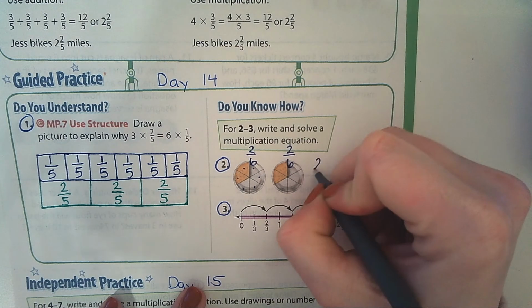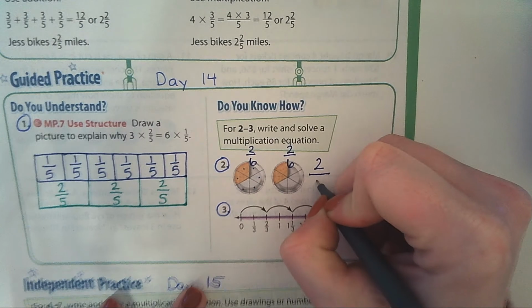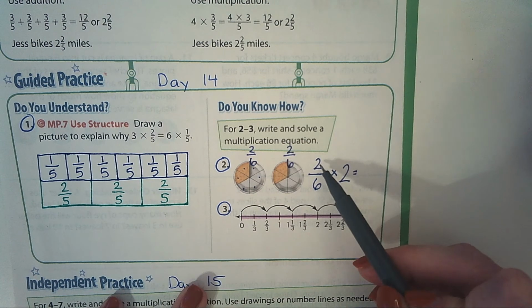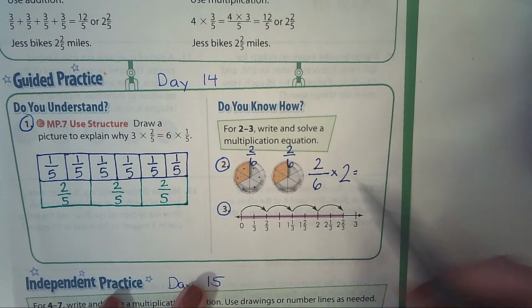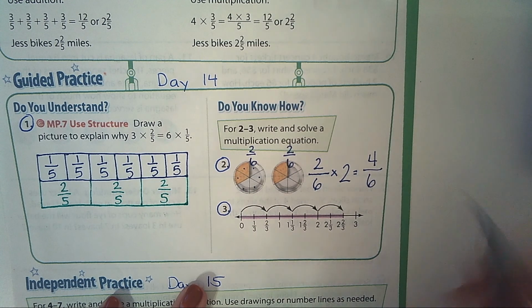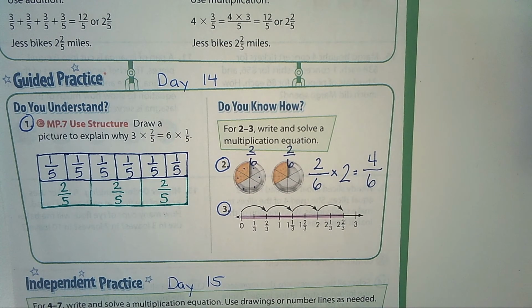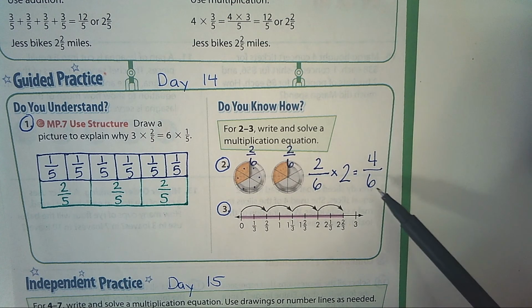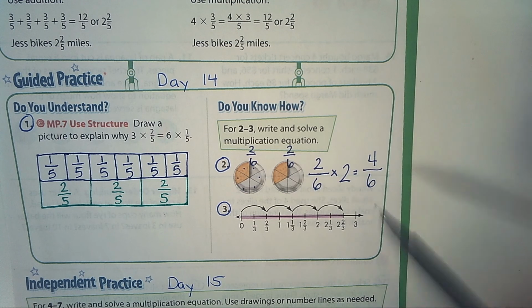So our equation is 2/6 times 2. Numerator times the whole number. 2 times 2 is 4 over our denominator of 6. We do not have to make this a mixed number because the numerator is smaller than the denominator, so we don't have a 1 whole there. We can't make it a mixed number.